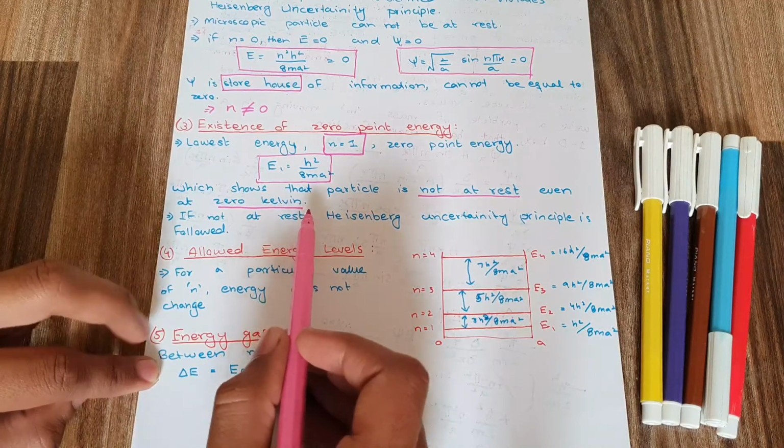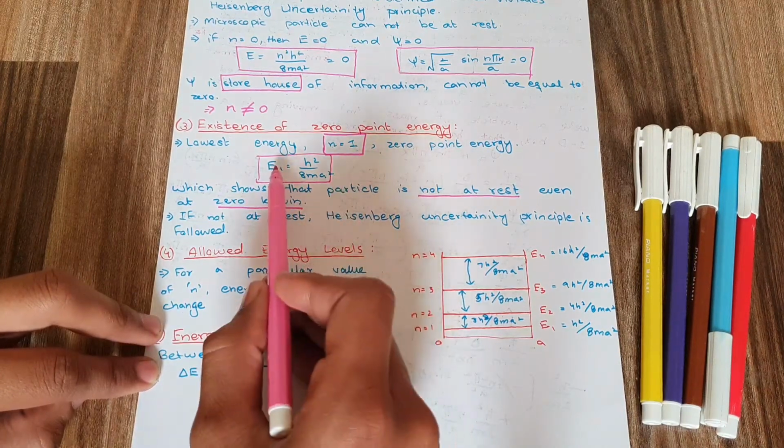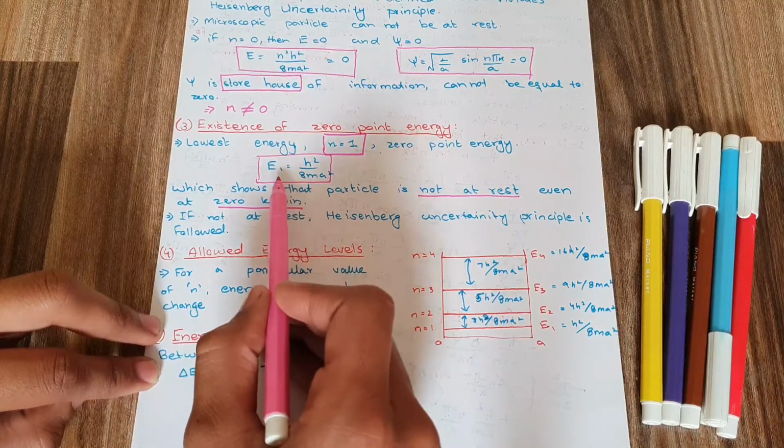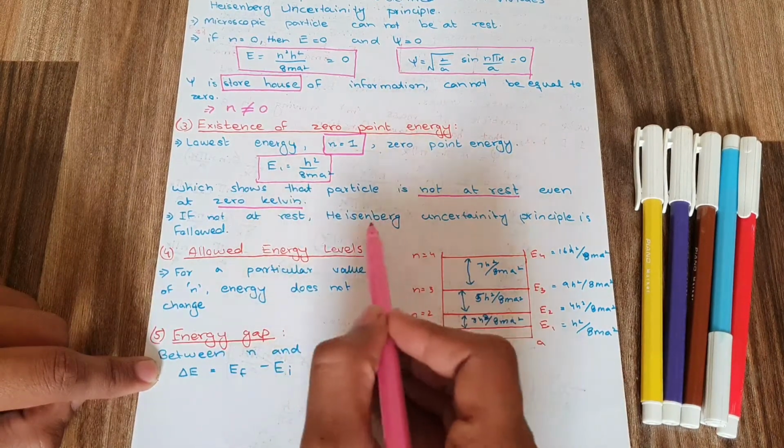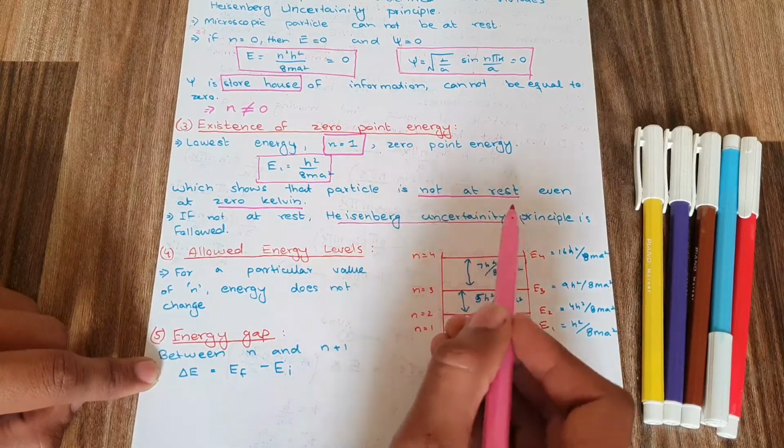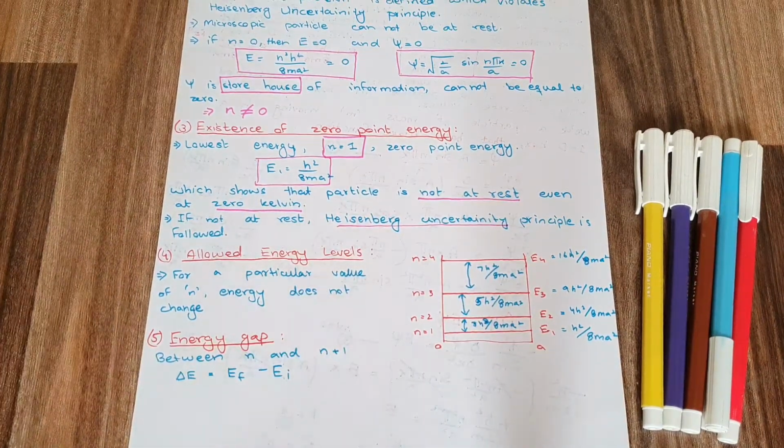Now what I'm saying is that I have n is equal to 1, so I have the energy. If my particle has energy, it means that my particle is moving. If my particle is moving, then the Heisenberg uncertainty principle is being followed. So we can say that for n is equal to 1, the Heisenberg uncertainty principle is followed, whereas for n is equal to 0, it is not followed.